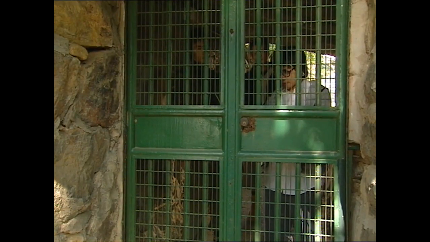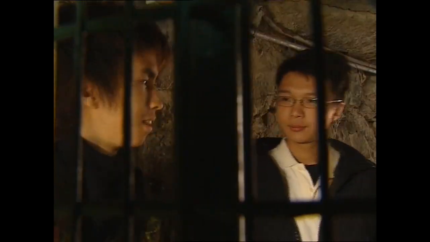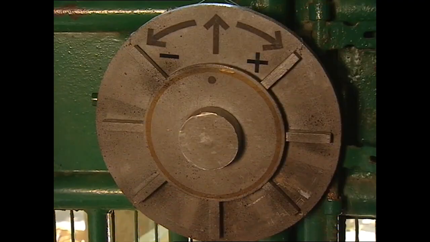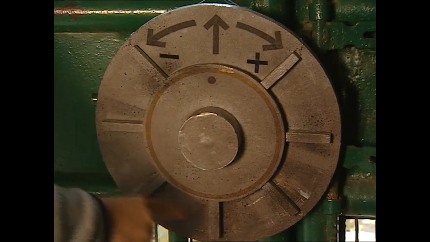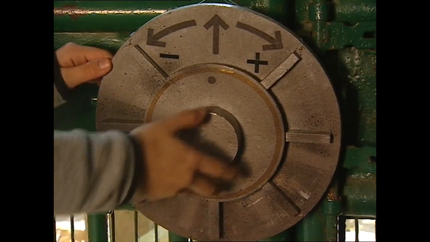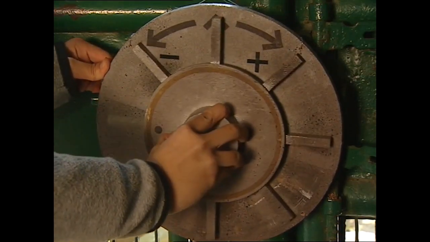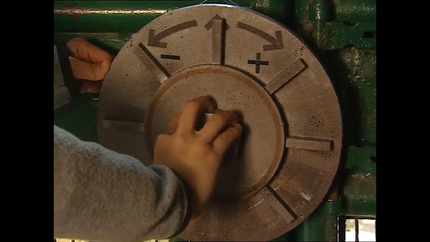It's about time I did something. Stand back, okay? X is less than negative 3. Positive refers to a clockwise direction and negative counterclockwise. I have to turn the wheel counterclockwise for more than 3 clicks. 1, 2, 3, 4. Whoa!